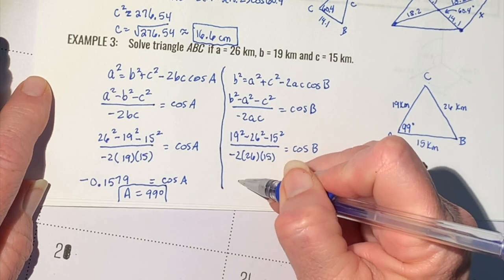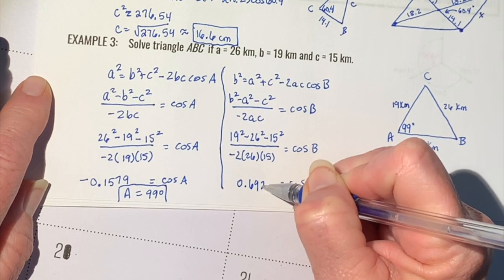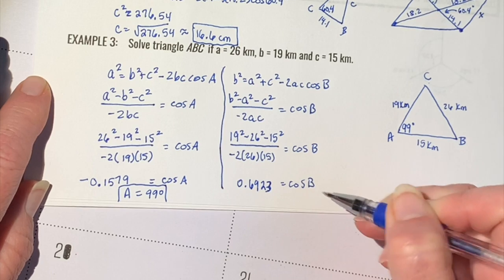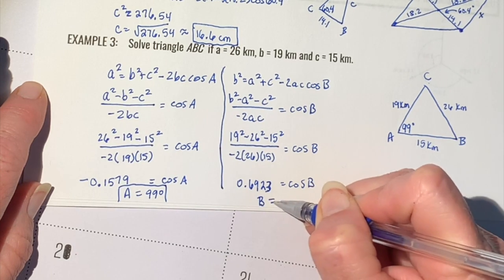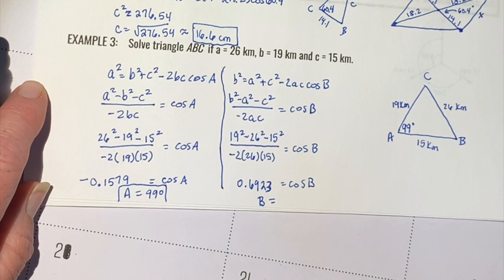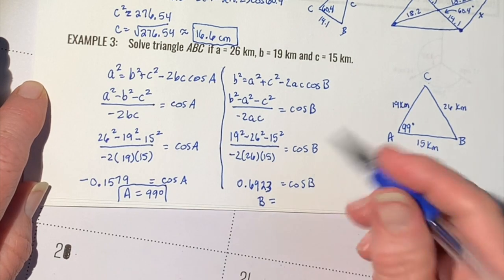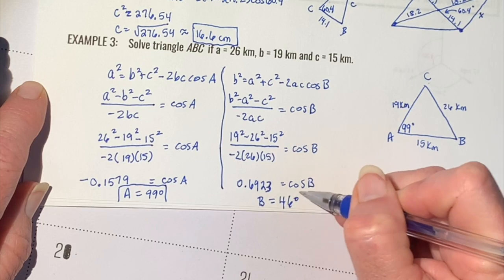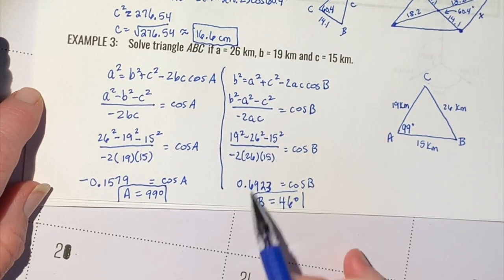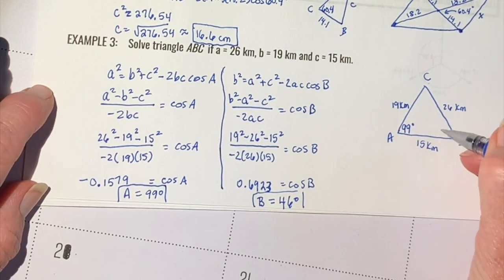It gives me 0.6923. And then inverse cosine of that is going to be 46 degrees to the nearest degree. Okay. Should get the same thing if you did law of sines. So B now is 46 degrees.